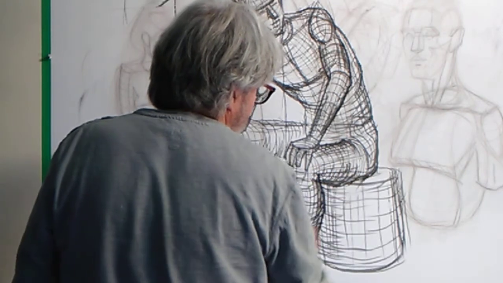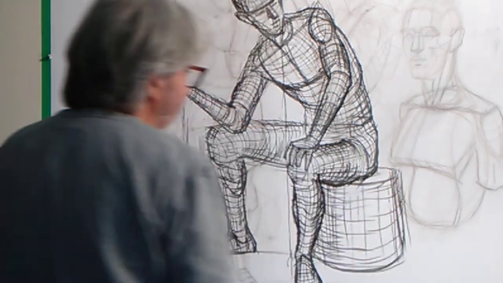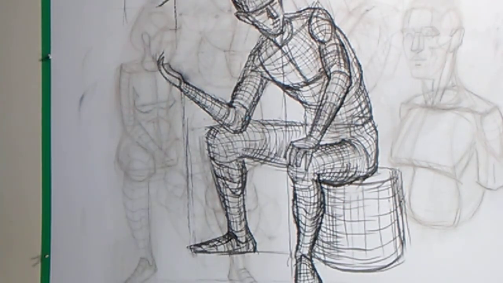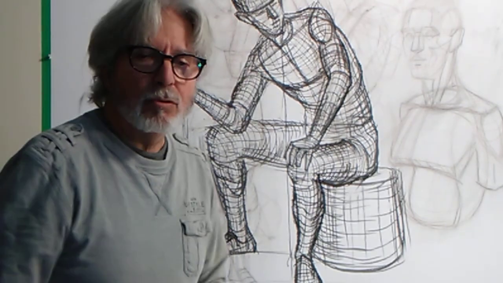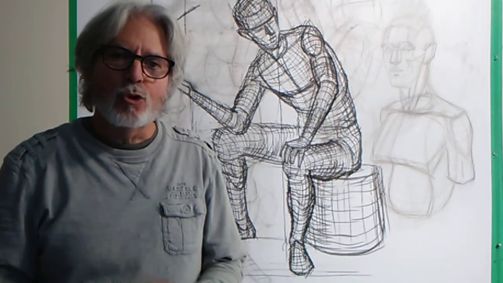Always keep them lines, not a value mass, but the charcoal is very difficult, so it starts to turn into a value mass. Anyways, with that, I'm going to leave it, and so work with both of these ways. This way is a little more controlled. The other one in the handout is very loose and rapid. Try that as well.